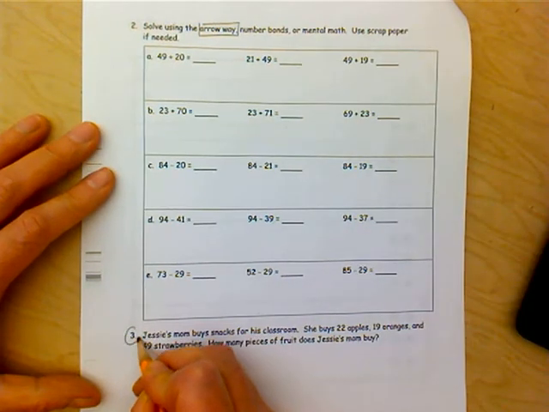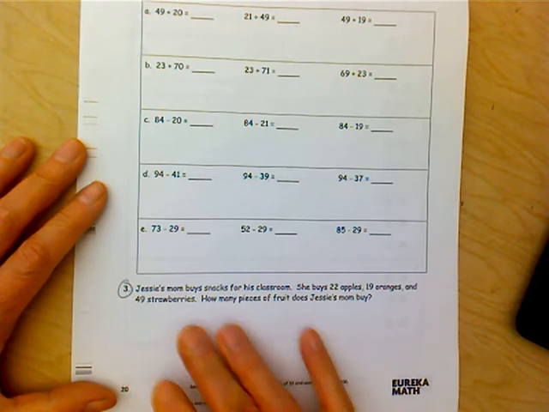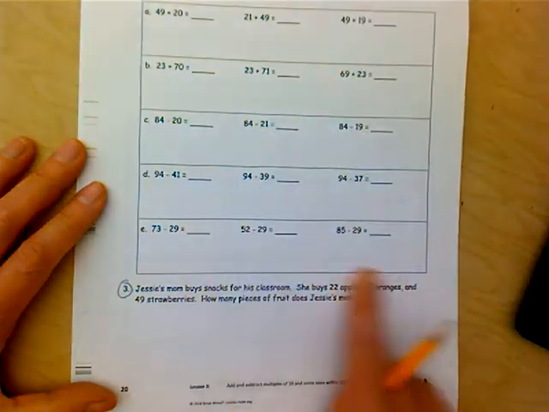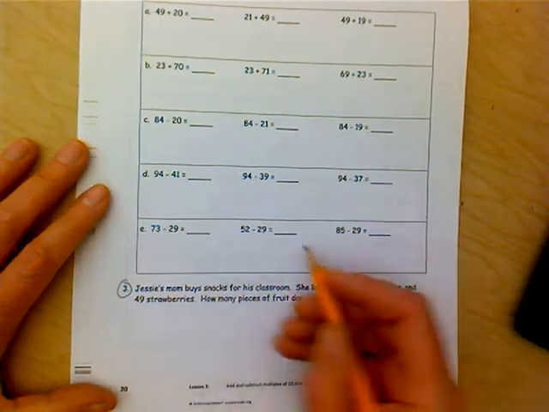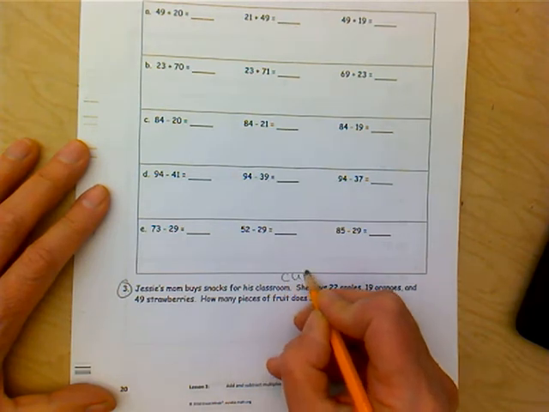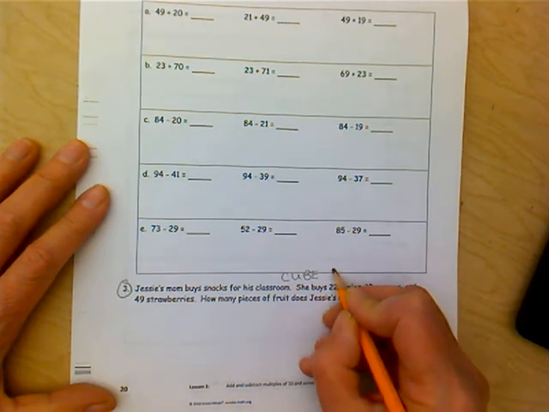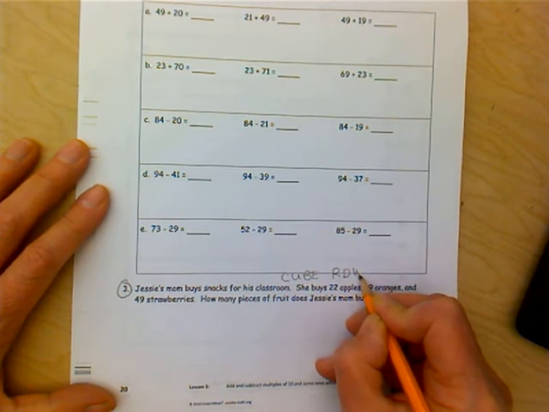There's also a word problem at the very bottom of the page that you are going to use this method to help solve. Make sure that you use cubes as well as read, draw, and write.